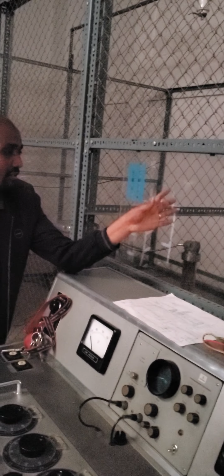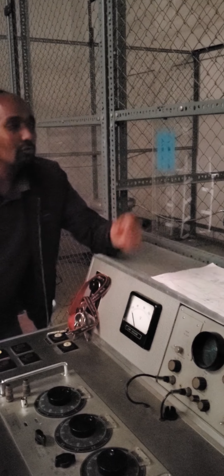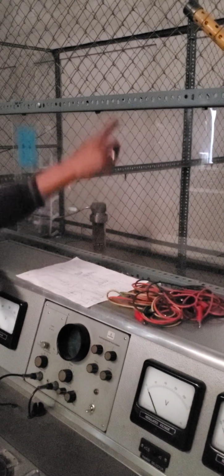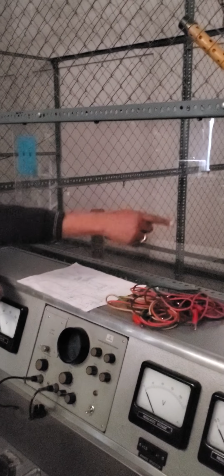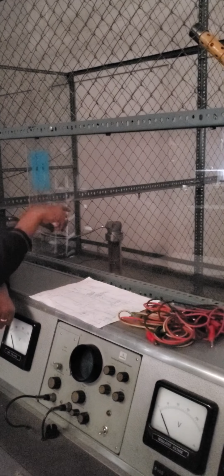If you are charging the capacitor, it always stores energy. So if you want to enter this lab, you have to discharge it. This is the discharging rod. Here we have the transformer, which has a primary and a secondary. Between the source and the primary of the transformer, we have an auto transformer.